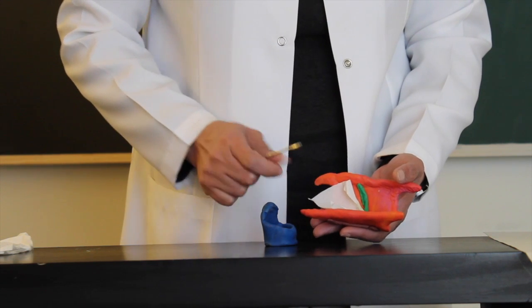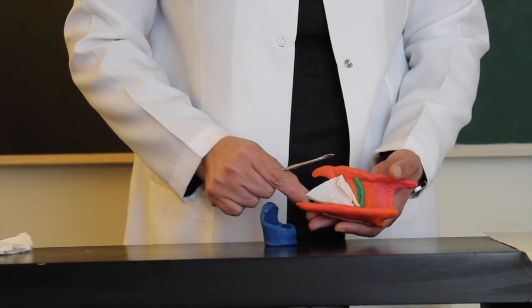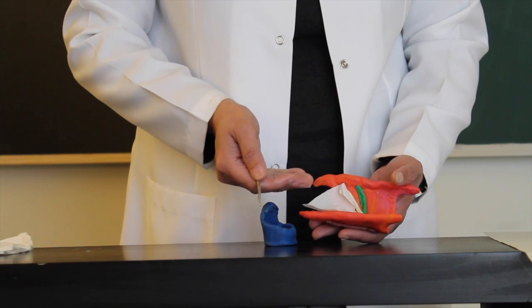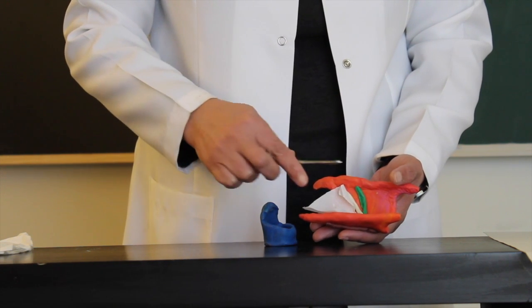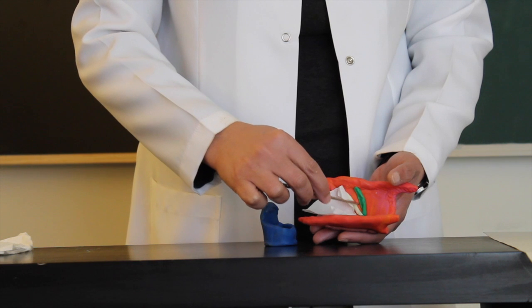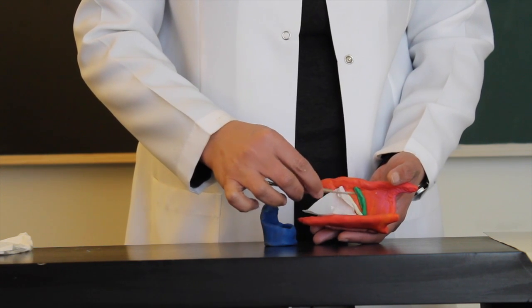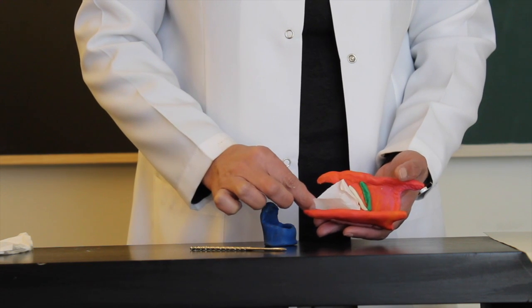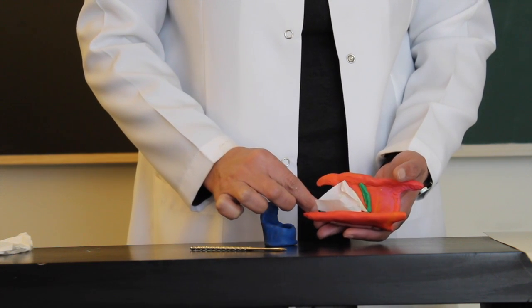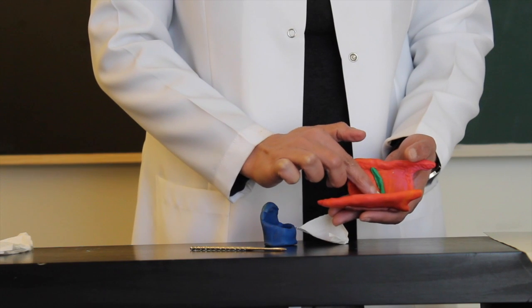The free border of the conus elasticus, another membrane which is coming from below, from the cricoid cartilage, makes the vocal ligaments or the vocal cords. Because it is a highly elastic membrane, so are the vocal cords.